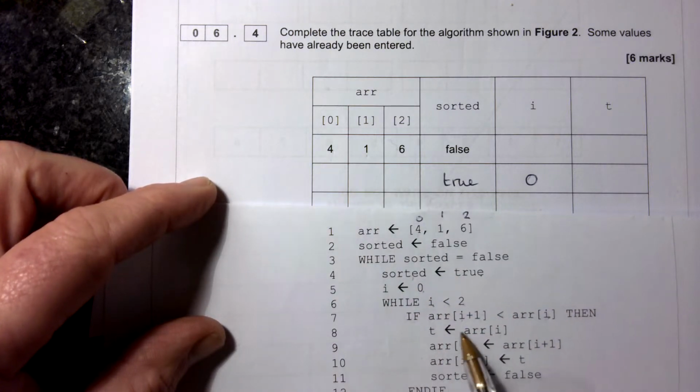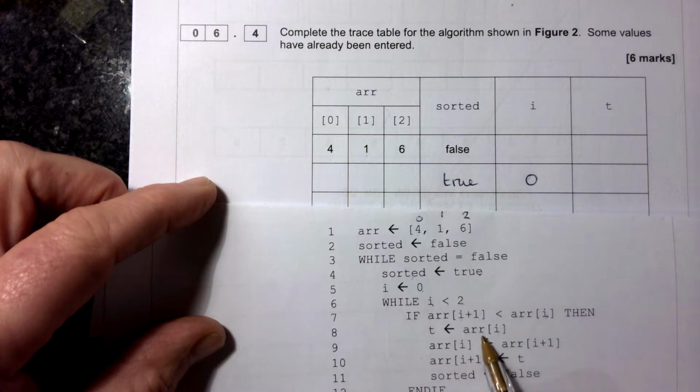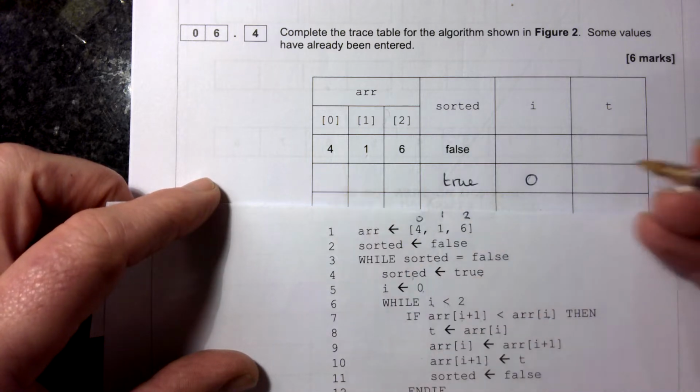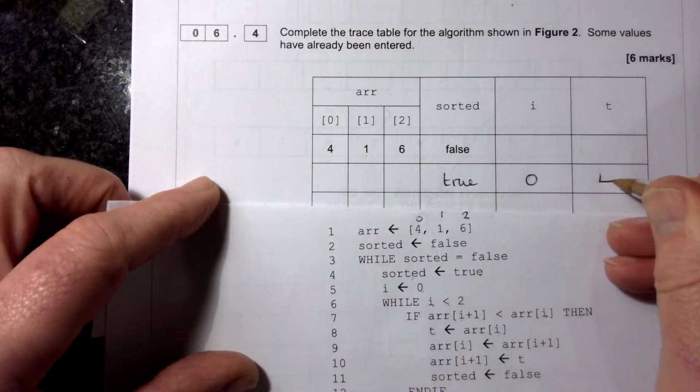Right, what do we put in T? At T, we put what's at array position I. I is 0, so what's at position 0? 4 is at position 0, so we put that into T.